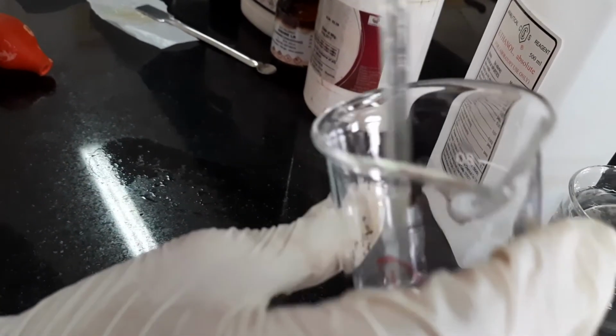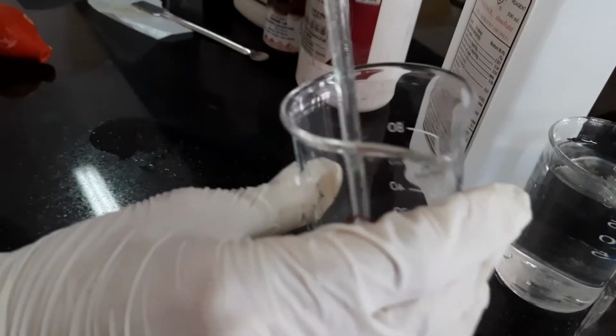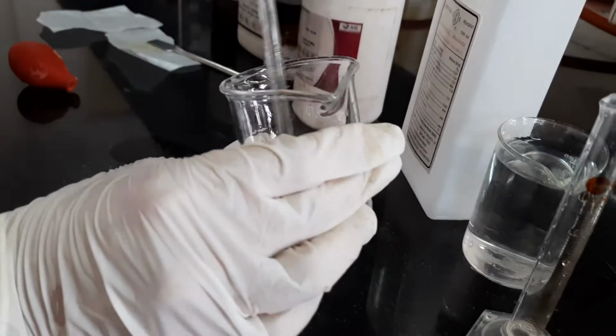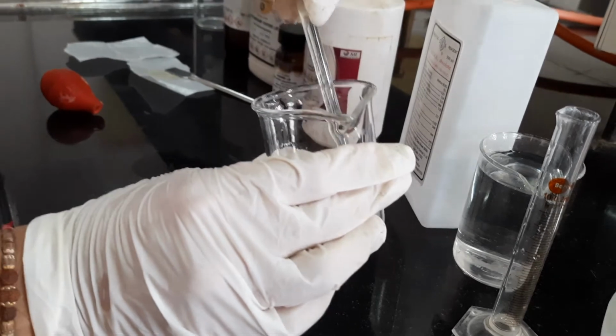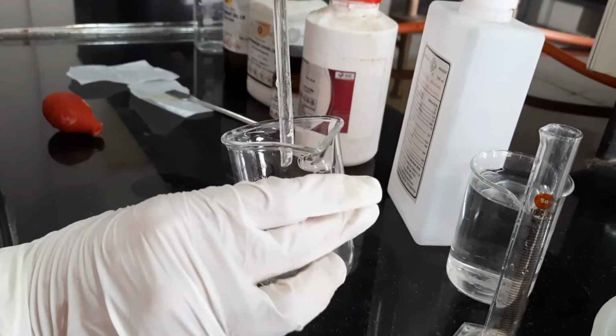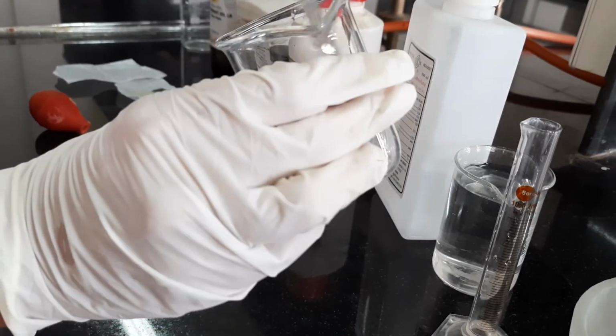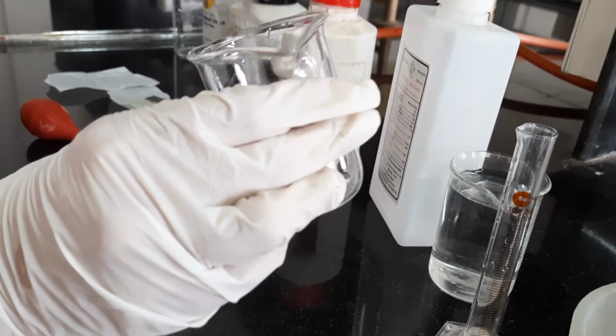Now I am using the gloves because iodine can stain the skin. So that is the reason why I am using the gloves. Whenever you want to prepare iodine preparations, gloves should always be used for the preparation.